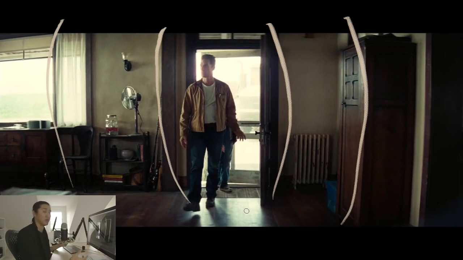The IMAX cameras don't have barrel distortion, I wouldn't imagine, on the wide lenses as much. This one does, and it's bowing things. And they talk about gravity, so the black hole would take light like this and bend it.